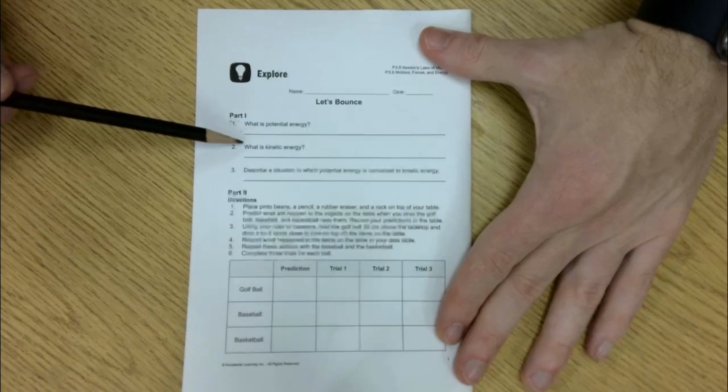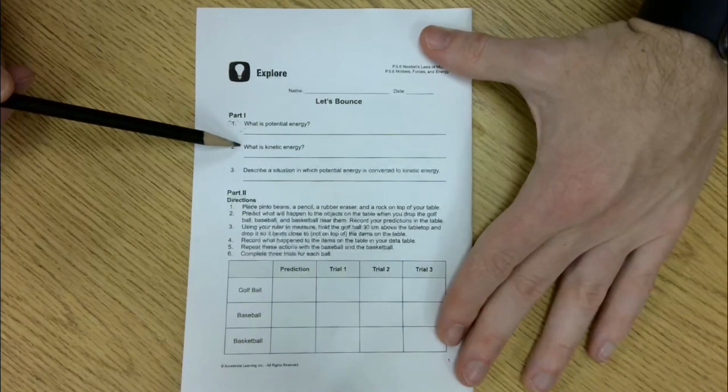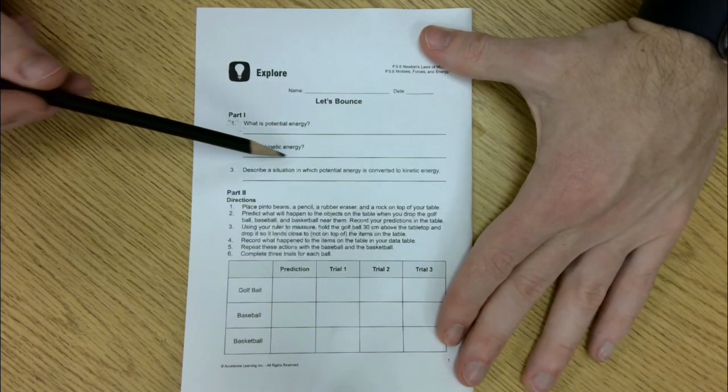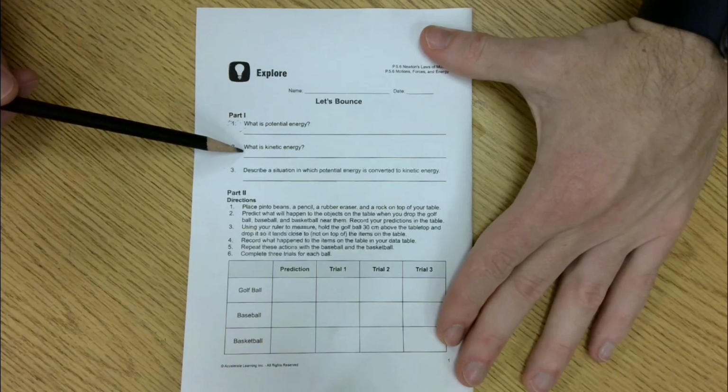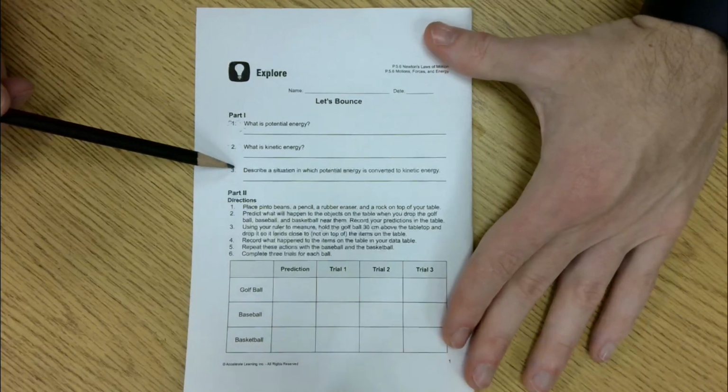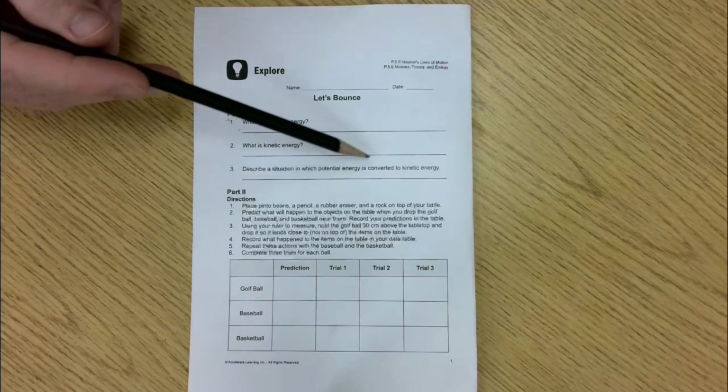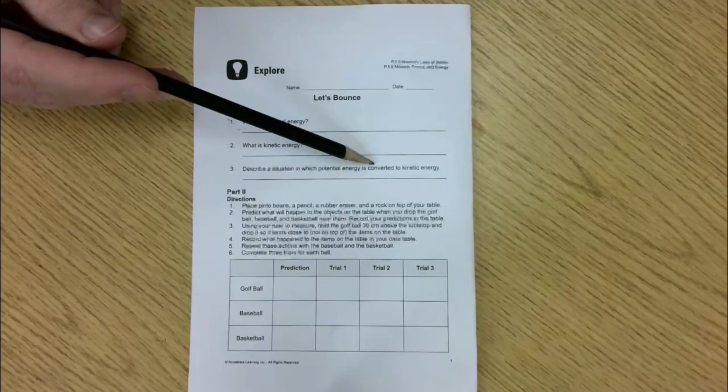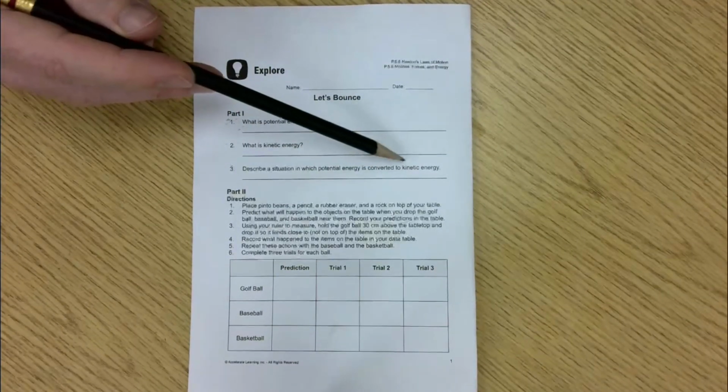Number 2, what is kinetic energy? This should say something along the lines of that kinetic energy is just the energy of something that is moving or something that is in motion. Number 3, describe a situation in which potential energy is converted, changed to kinetic energy.